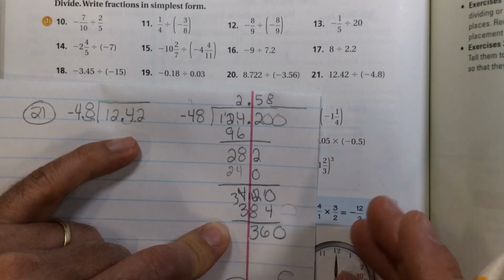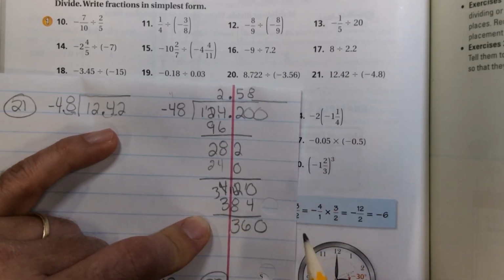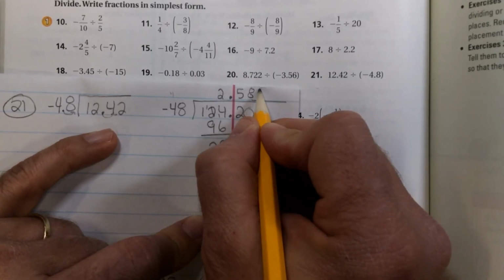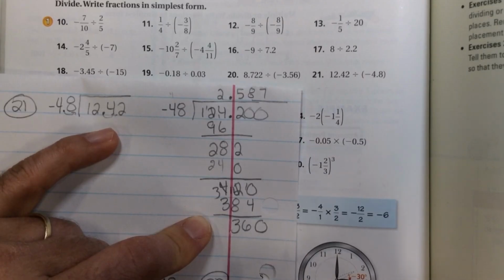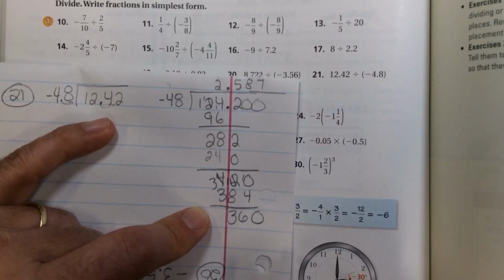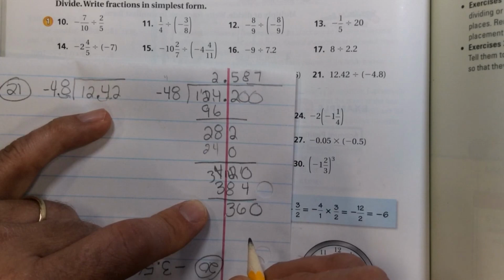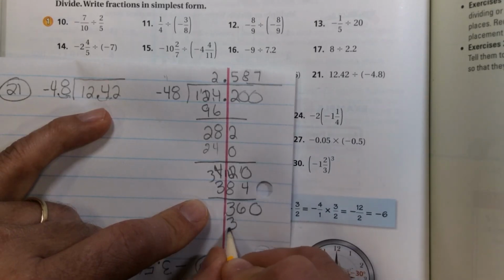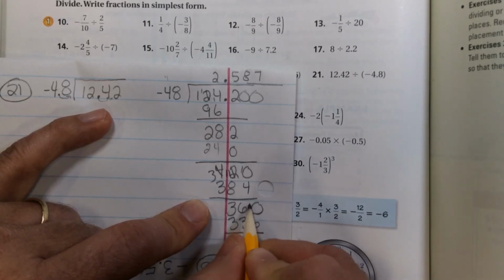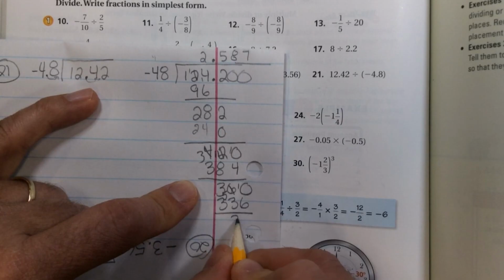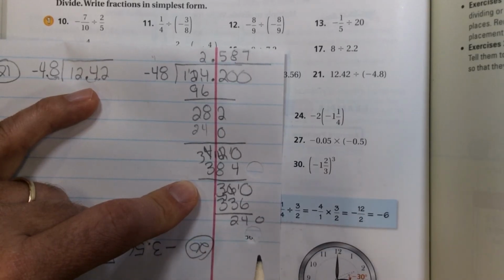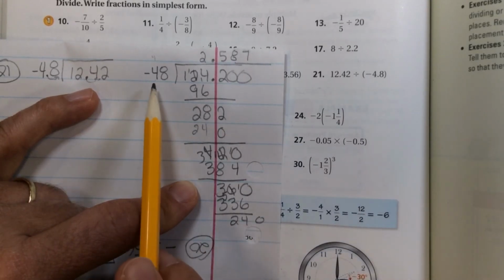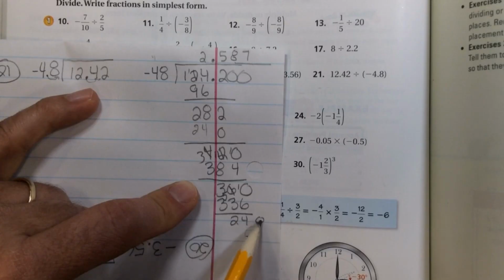48 goes into 367 times. 7 times 48 would be 350 minus 14, so 336. Subtract 240, and 48 goes into 240.